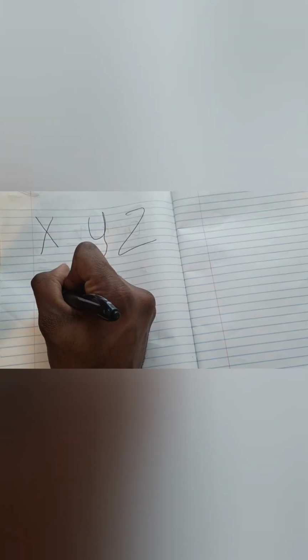Down to the last three letters of the alphabet, which are X, then Y, then Z. So we're going to write x in the lower form, which is the small.